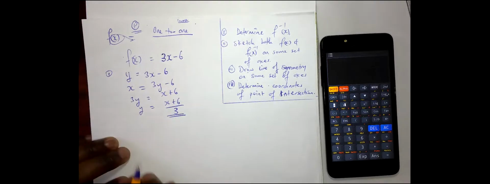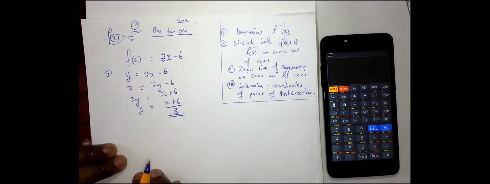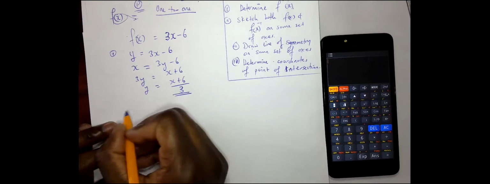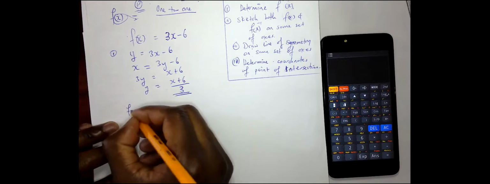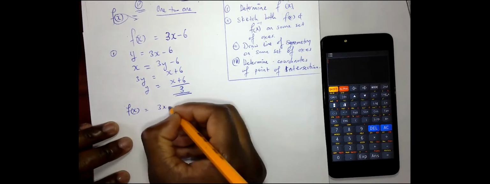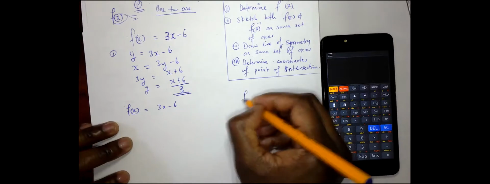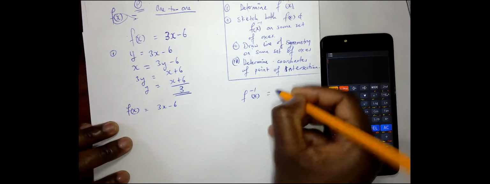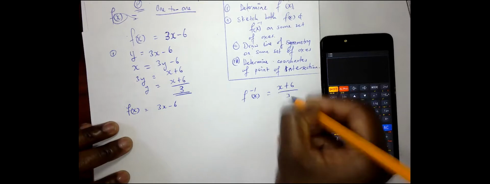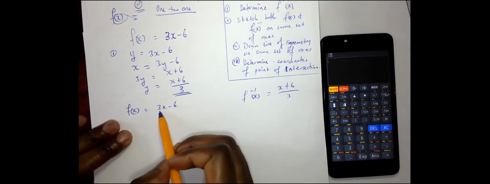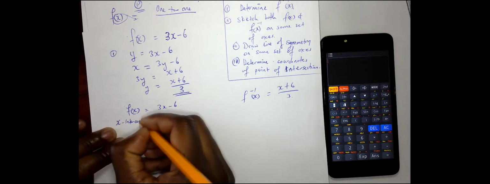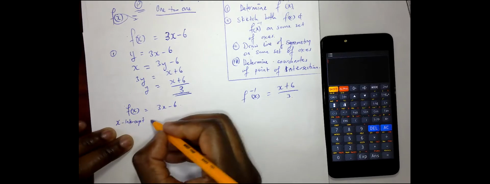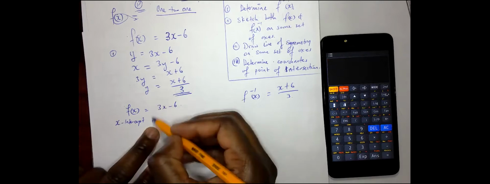Now, the second question says sketch both of them on the same set of axes. What do you know about sketching? Remember, for sketching we need to find the intercepts. So we know f of x is equal to 3x minus 6, and f inverse of x is equal to x plus 6 over 3. Now we need to find the intercepts. Whenever you're sketching a linear function, all you need to worry about are the intercepts, where it crosses the x and y axes.